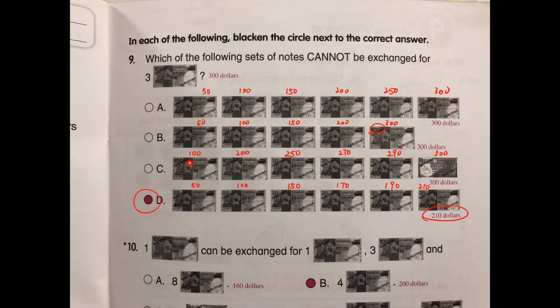And for option C, 100 plus 100, I have 200. 200 plus 50, I have 250, plus 20, I have 270, plus another 20, I have 290, plus the $10, I have 300 in total here, $300.